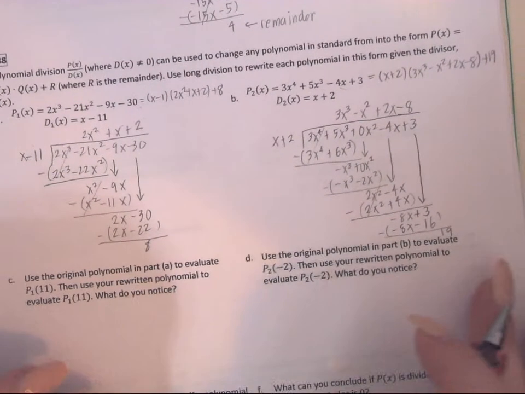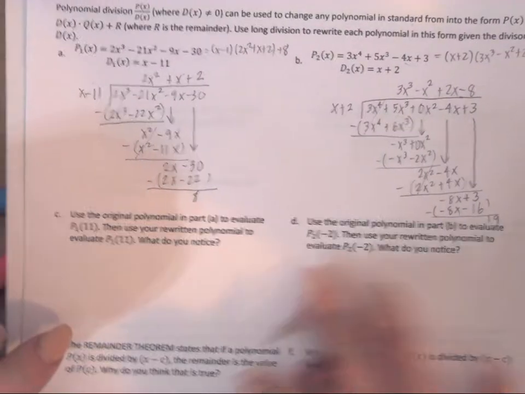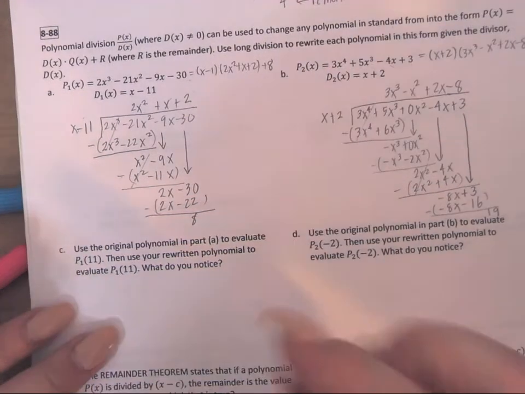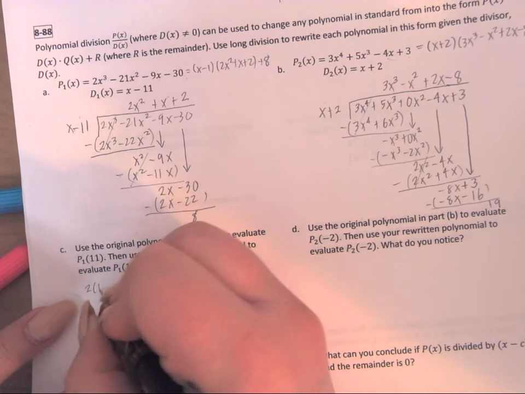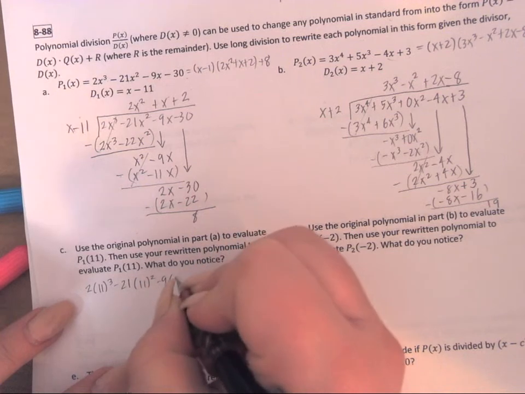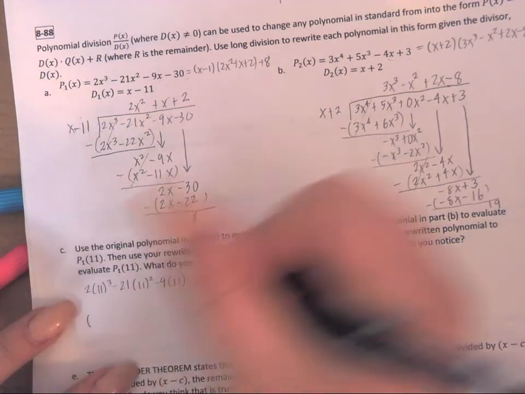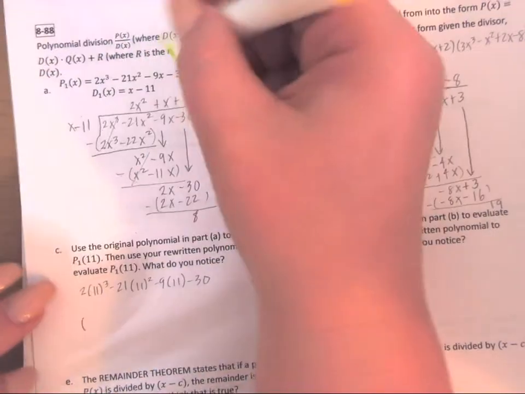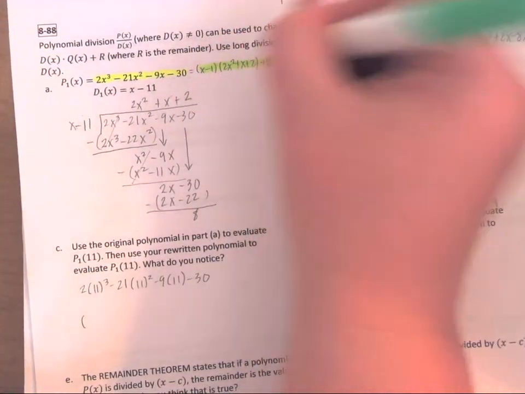Okay, so it says use the original polynomial in part A to evaluate p of 11. Then use your written polynomial to evaluate p of 11. So basically, plug in 11 to the original one, and then plug in 11 to the other one.